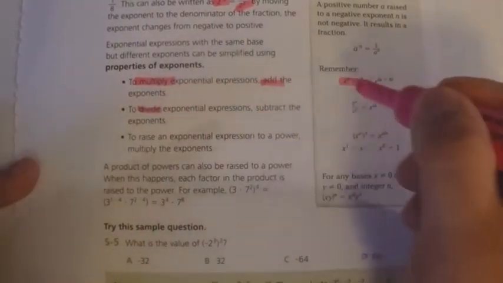The next one takes a look at dividing. So here, they say to divide exponential expressions. So when we're dividing, we subtract the exponents. So if we take a look over here, we have x to the a divided by x to the b, which is the same as x to the a minus b.